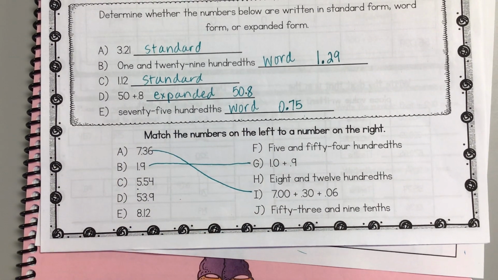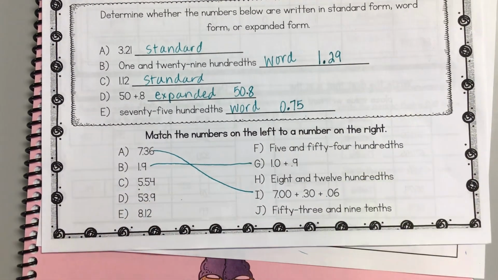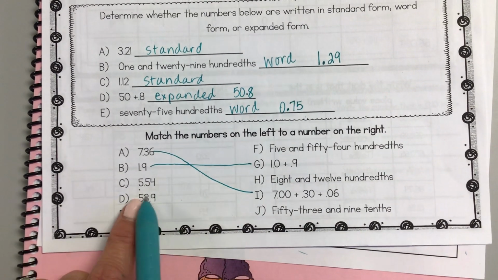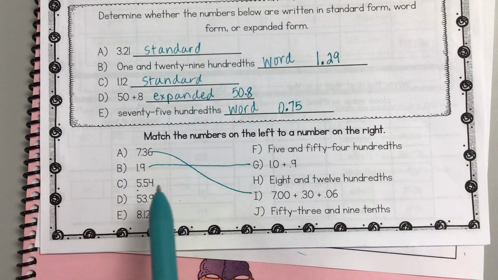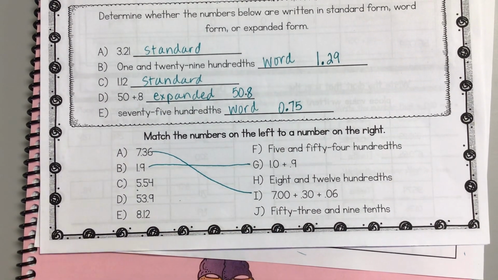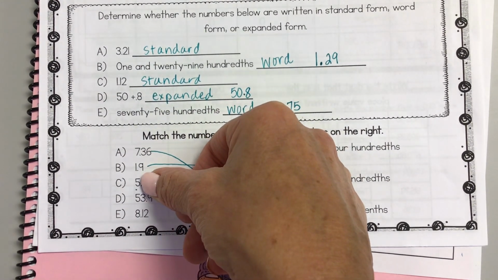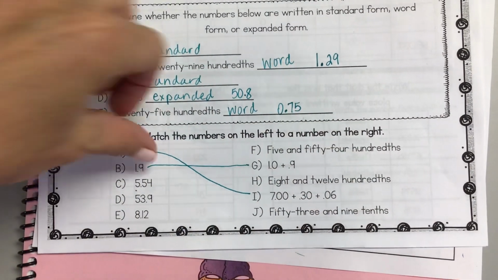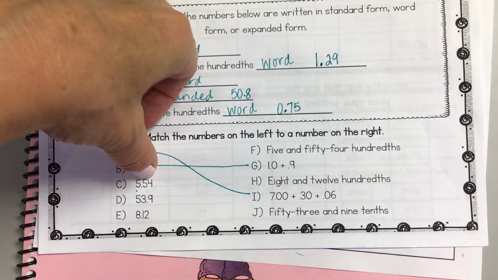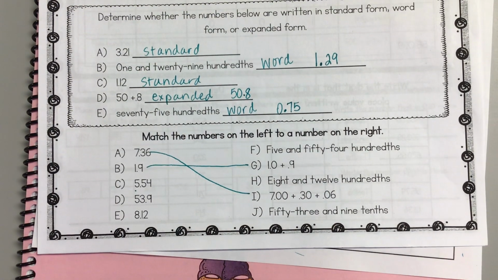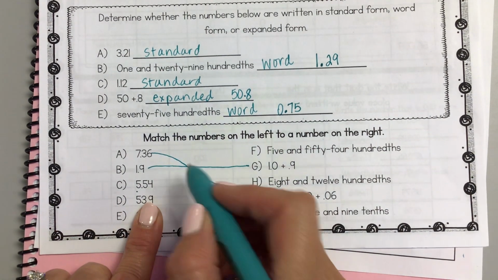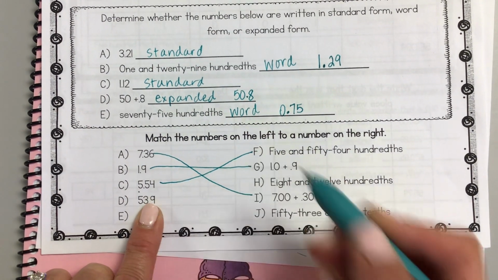There's a few people that are new to our class and we haven't really talked that much about decimals. So I just want to point out, when we get to that decimal point, we say the word and. We read everything before the decimal point just normal. 5 and, okay, and then everything after the decimal point we read like normal, but then we add either tenths or hundredths or thousandths depending on where it ends. So that's 5 and 54 hundredths, so draw the line from C to F.